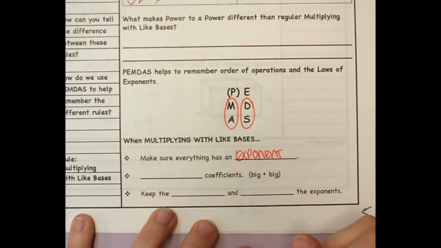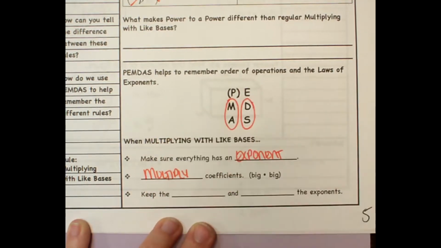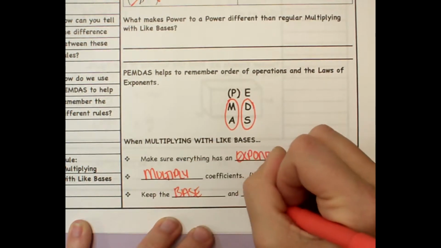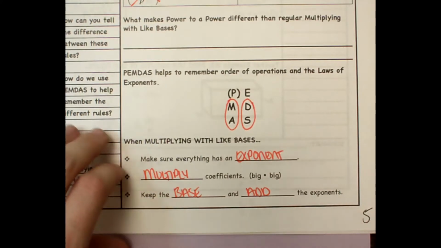Okay, so even if it's just to the 1 power, you need to add that 1 in there. You need to multiply the coefficients, and then you keep the base and you add the exponent. So that's our rule when we're multiplying with like bases and even with power to a power, because we'll be using that rule. So let's turn to the back and look at some examples.